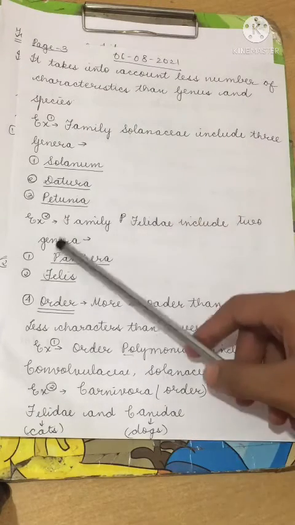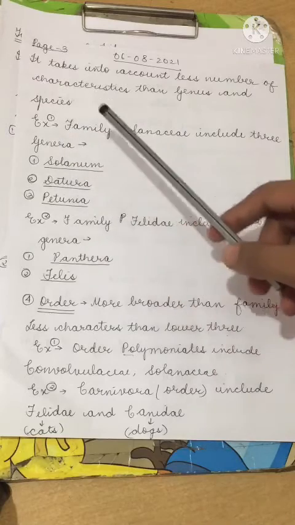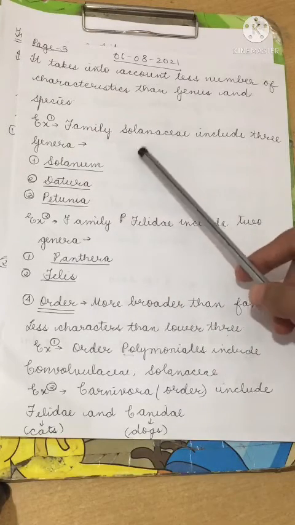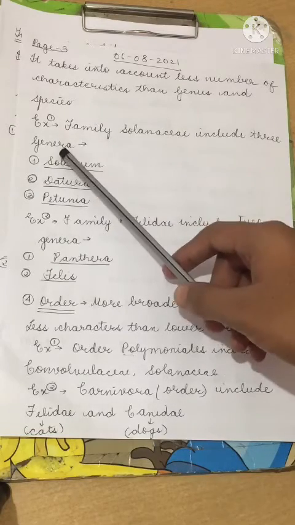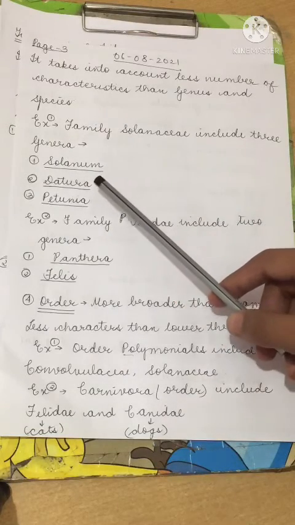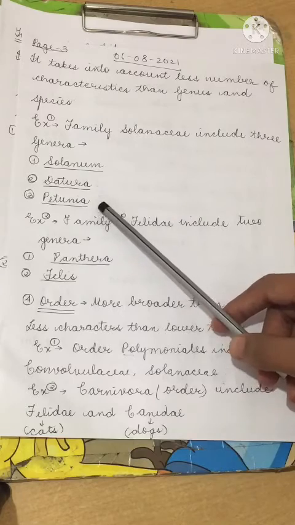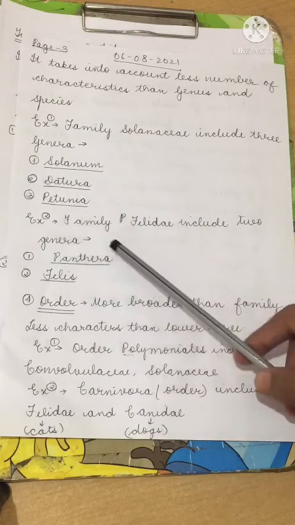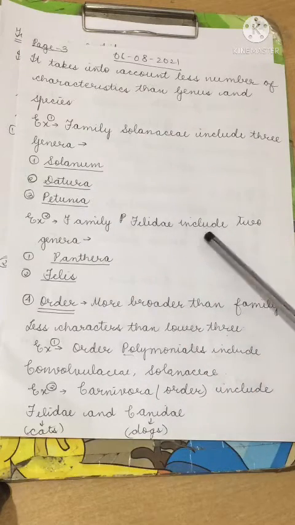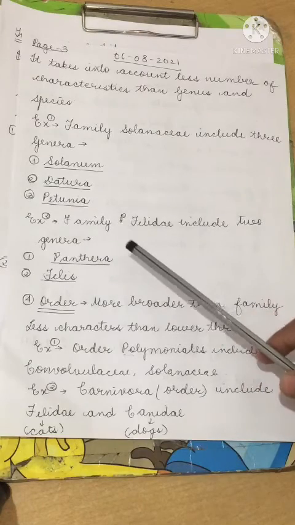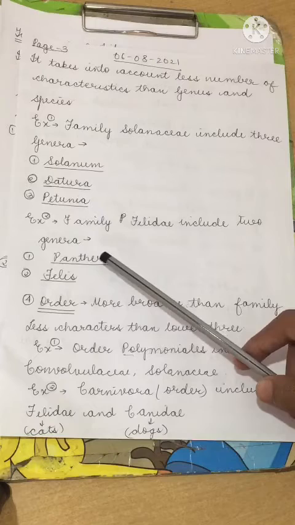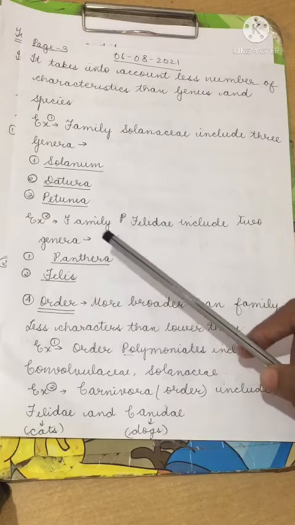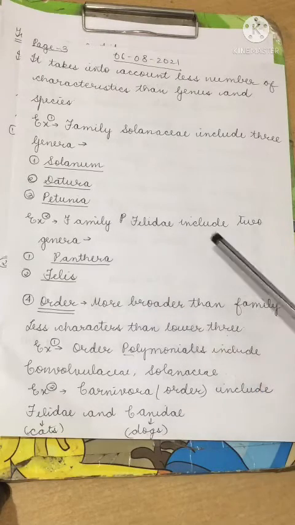Let us take two examples. First, family Solanaceae includes three genera: Solanum, Datura and Petunia. Example number 2, family Felidae includes two genera, Panthera and Felis. Among Panthera, leo, pardus and tigris are species.